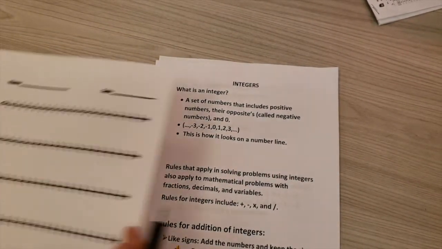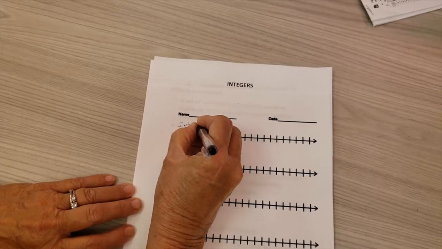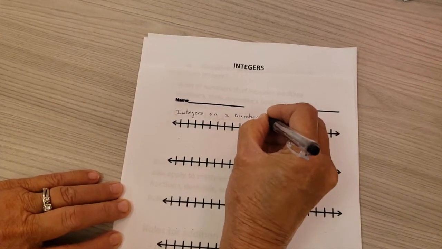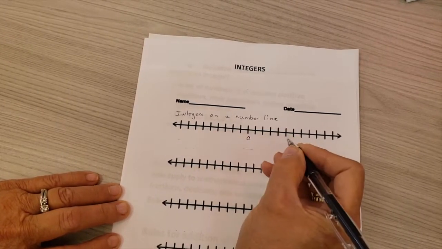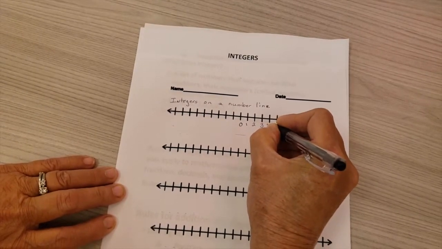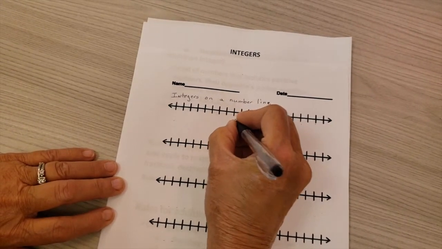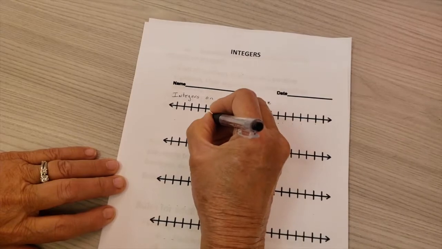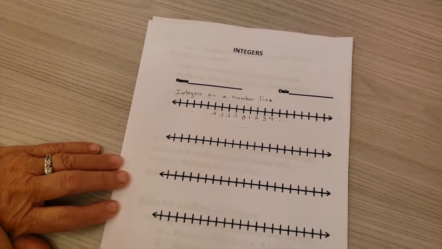So what does it look like on a number line? Let's construct it. Integers on a number line. I always put the 0 first. All positive numbers go to the right of 0. So this is 1, 2, 3, 4, and we can go on forever. To the left of 0 are always your negatives. So this is -1, -2, -3, -4, and then the little dots. That's what integers look like on a number line.